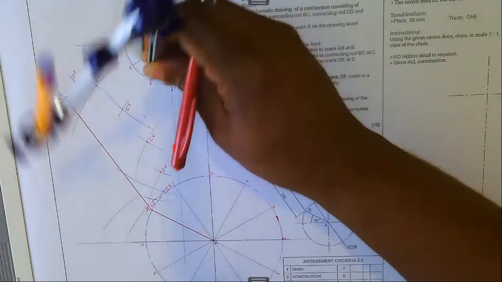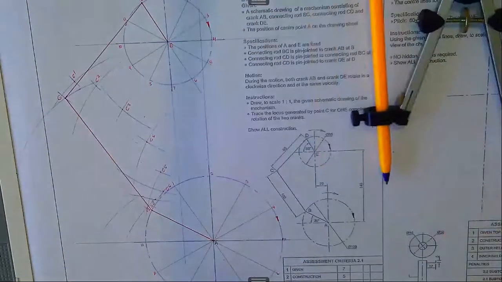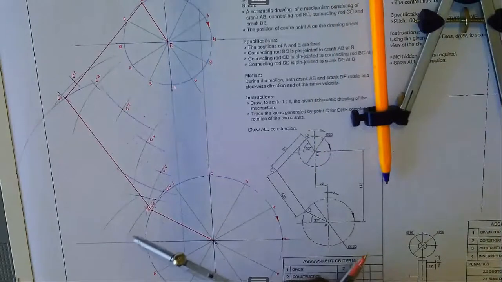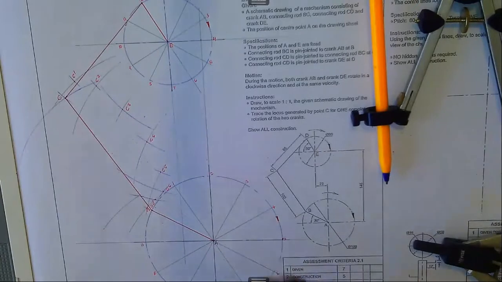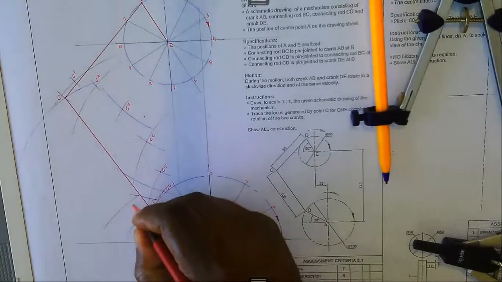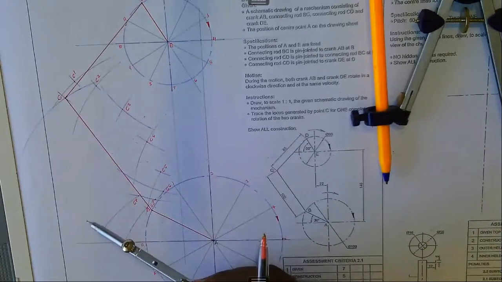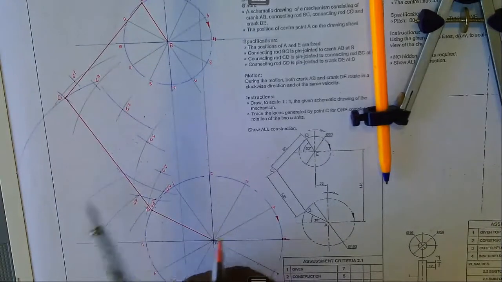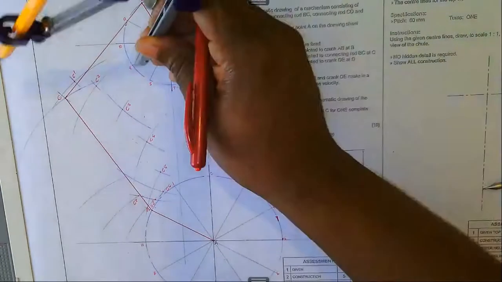You also go to 8. You cut it. C8. We do the same.